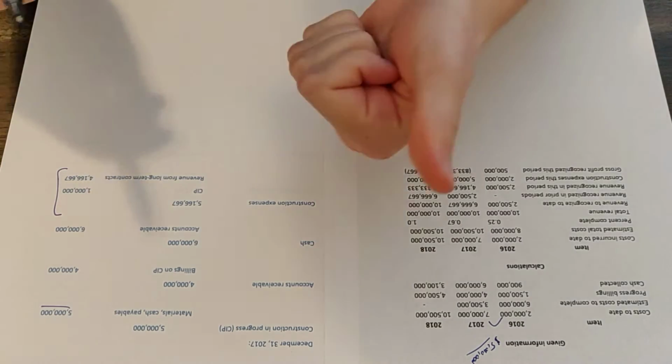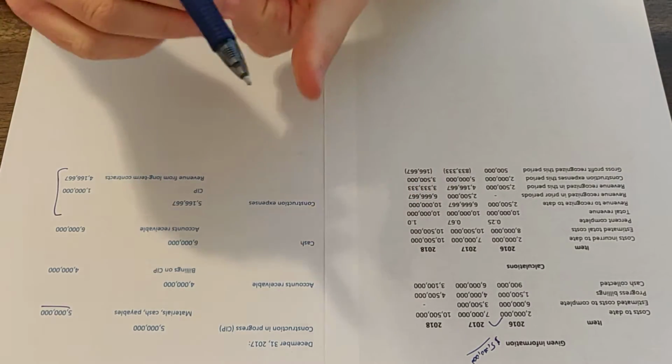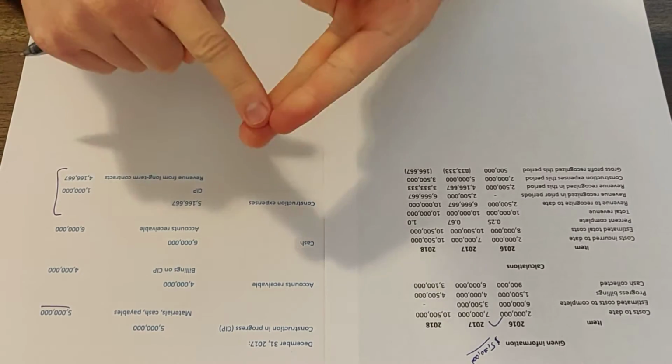But you still need to practice all three scenarios, right? The scenarios are overall profit the entire 3 years with no loss in any year. Then we have a loss in the current year, that's one scenario. And the third scenario is an overall loss in the contract. Okay, so those are all the scenarios you need to practice.